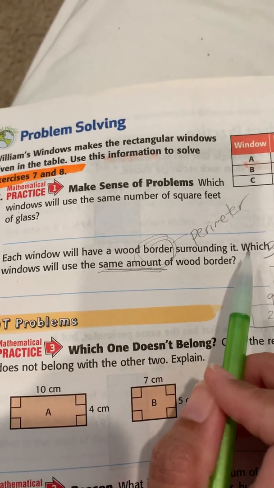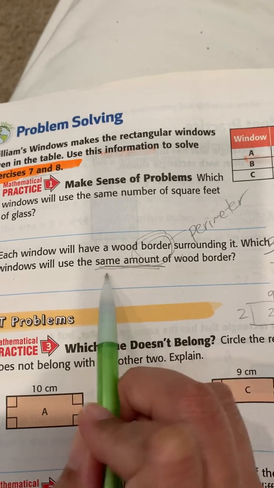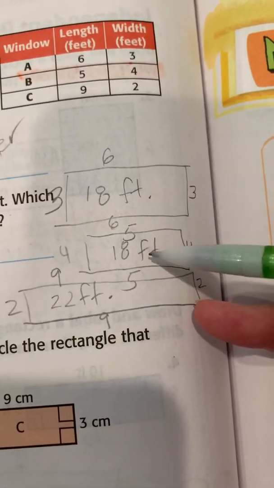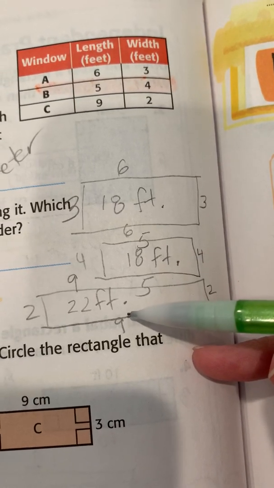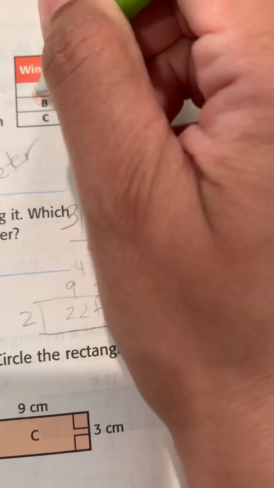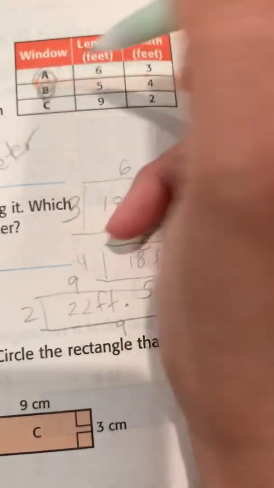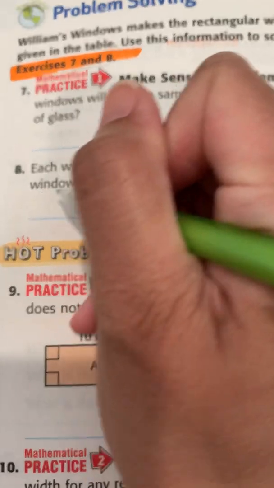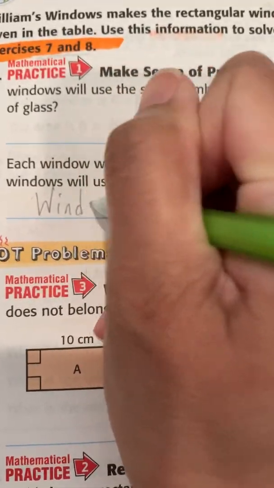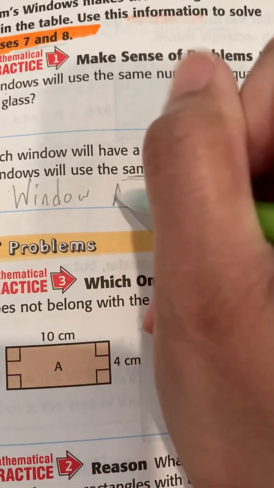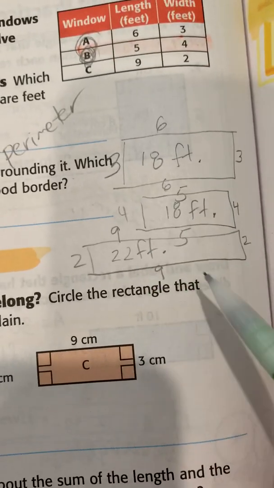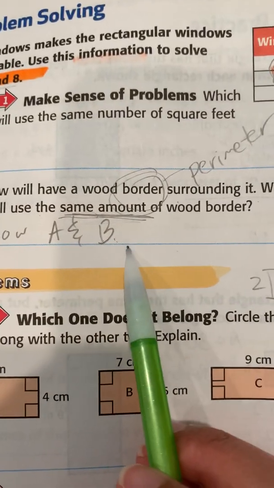Let's reread the question. Which windows will use the same amount of wood border? So look at it. 18 feet, 18 feet, 22 feet. So it looks like the answer would be A and B. Okay, so when I come to the answer here, I'd write window A and B. And remember, I did all this work so that I could answer this correctly.